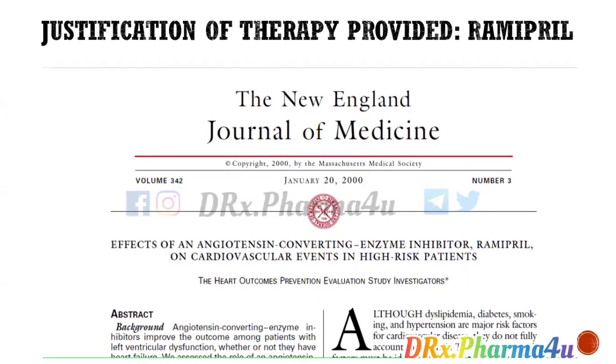Then we have ramipril. Ramipril, definitely, is an ACE inhibitor. ACE inhibitors are very good because they block the production of aldosterone somewhere or the other. And aldosterone is a notorious molecule which can lead to myonecrosis and can worsen heart failure. So ramipril is a good molecule.